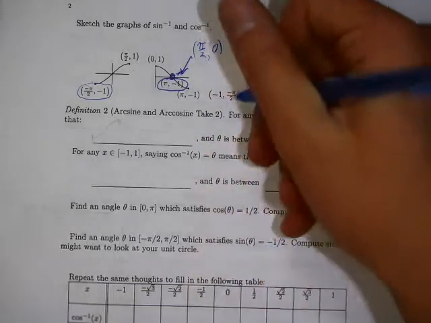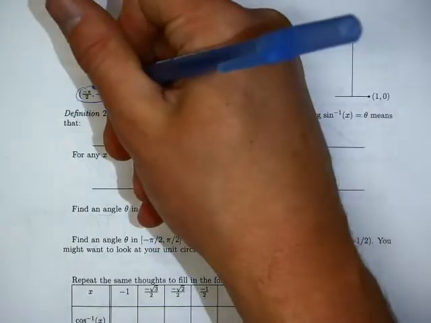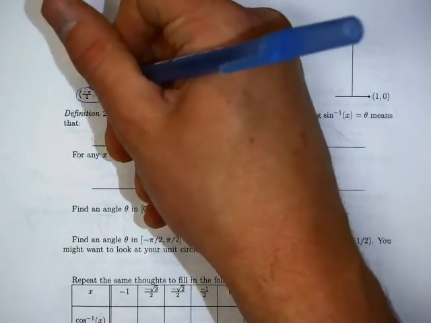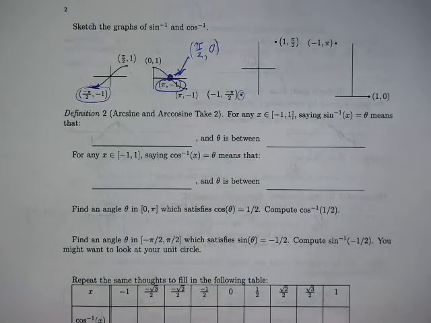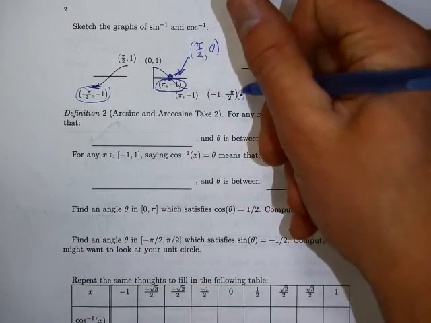Negative 1, negative pi over 2. There it is. And you'll see right here that the slope of this curve is really close to 0, so it's almost horizontal. So the slope of the inverse will be really close to vertical. So it'll be almost vertical.